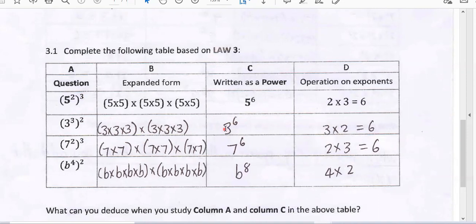Now, how did we get the 6 in our exponent? Again, we said 3, which is the exponent inside the bracket, times the exponent outside the bracket. So we went 3 times 2 to give us an answer of 6.